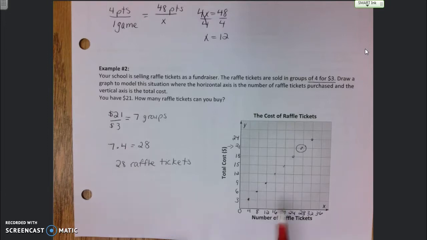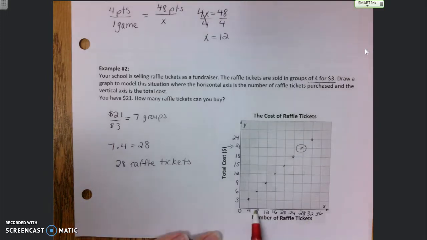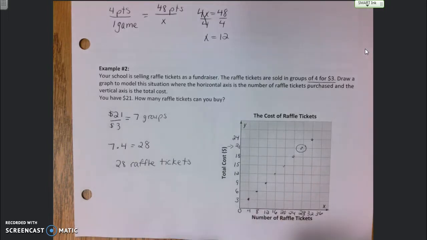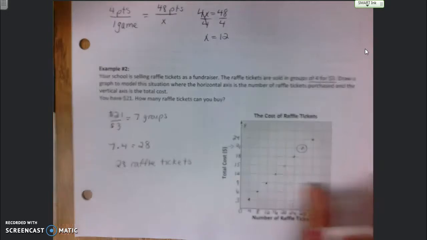Since I can't buy tickets in any other number besides a multiple of 4, the data point of 6 raffle tickets would not be on this line. So since it's not on the line, I can't connect the dots. Moving on.